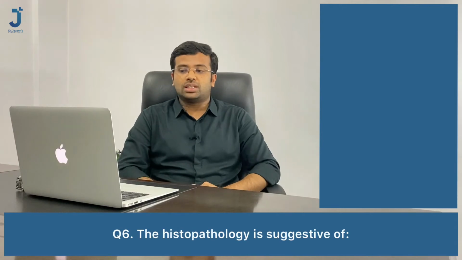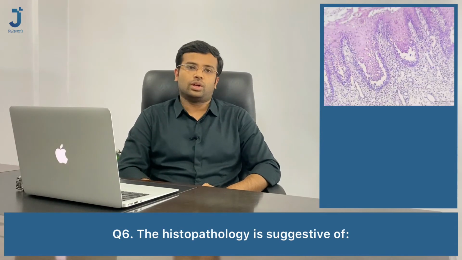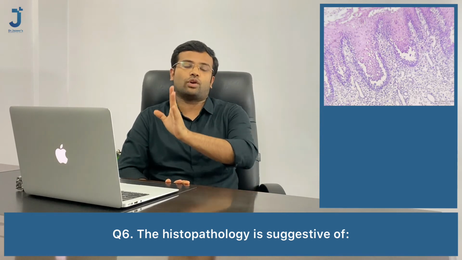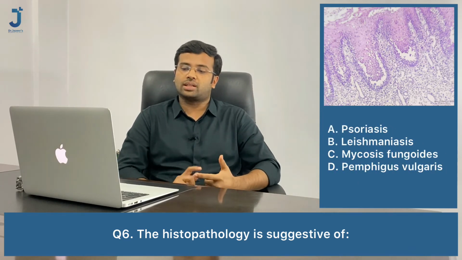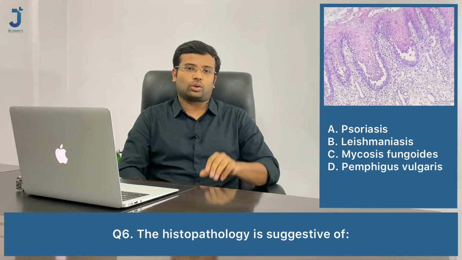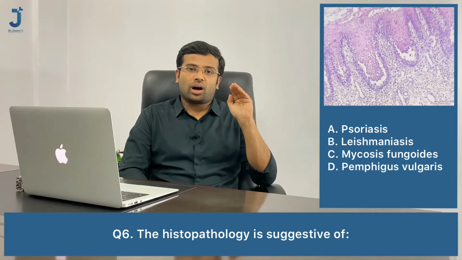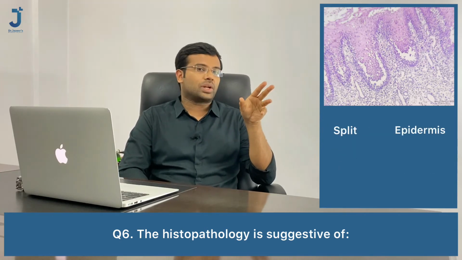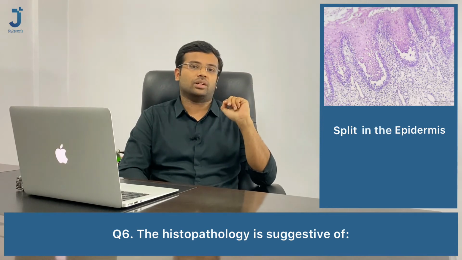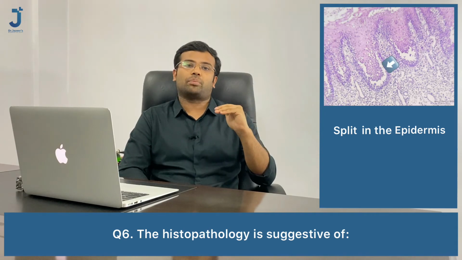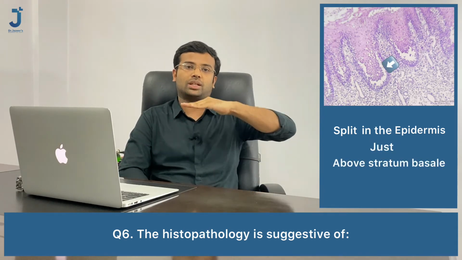Now let us go to the next question. The histopathology is suggestive of... An image is given like this, and the histopathology is suggestive of which disease? Is it psoriasis, leishmaniasis, mycosis fungoides, or pemphigus vulgaris? Now closely see this image. You are able to see a split of the epidermis. Can you appreciate that there is a split in the epidermis, and if you look closely, where is the split happening? The split is happening at a layer just above the stratum basale.